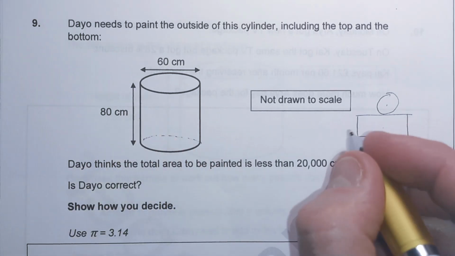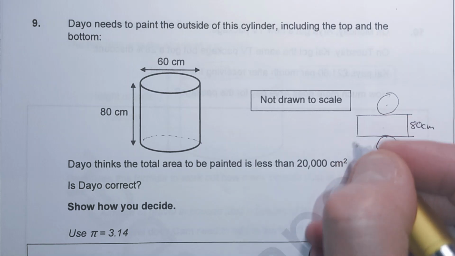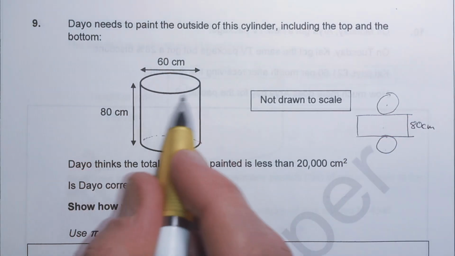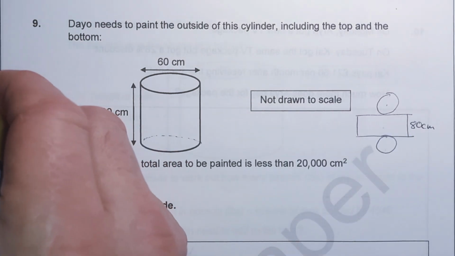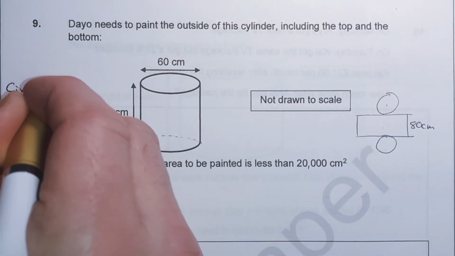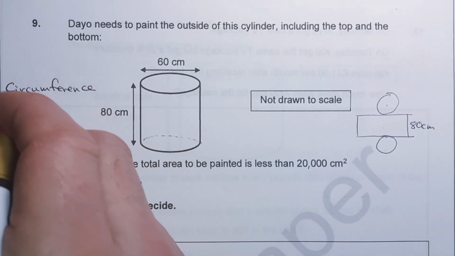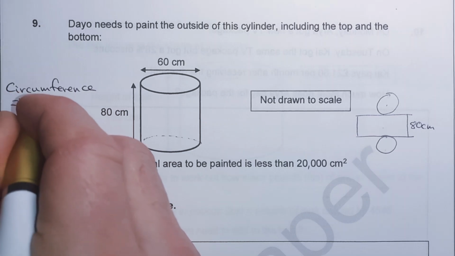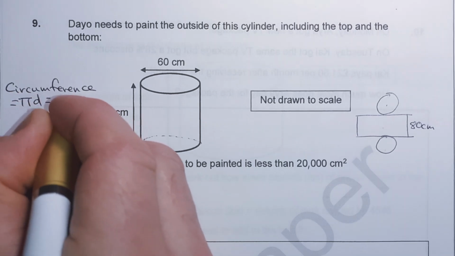So we know that this rectangle is going to be 80 centimetres down that way. If we want to know how long it is, well, that's actually going to be the circumference of the circle. And the circumference, you can think of it as either pi times d, the diameter, or 2 pi r.